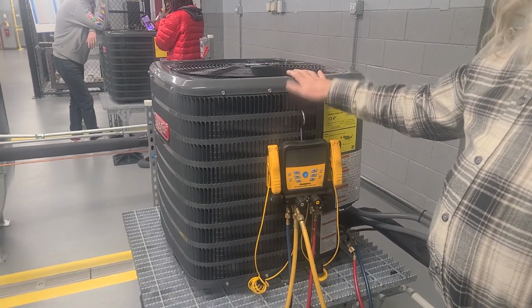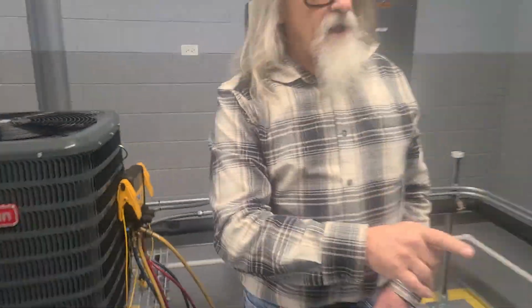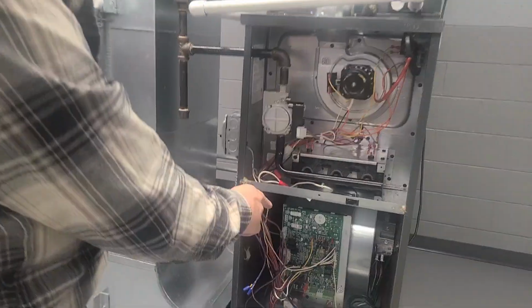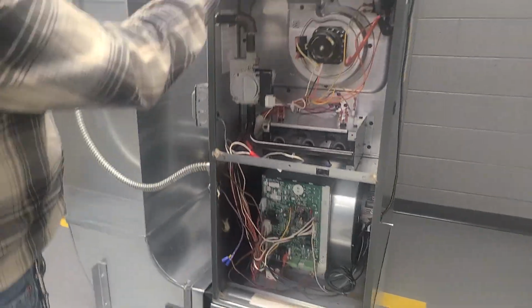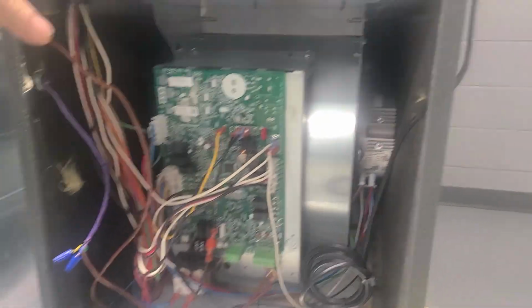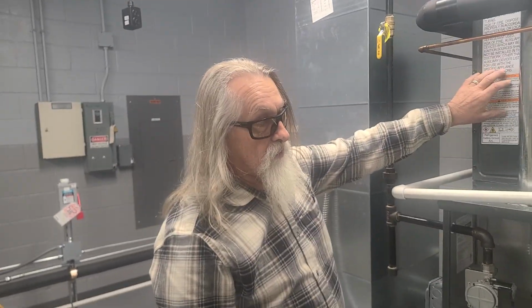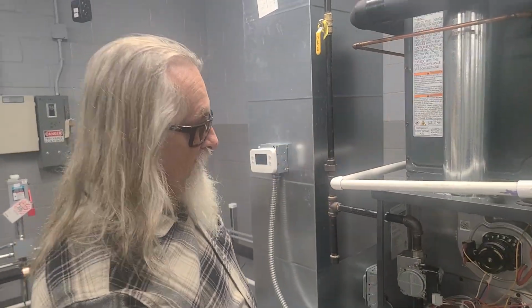Shortly after this starts, back over at the air handling unit, the board will provide that G signal, the thermostat G signal, through the board, and that will activate the blower motor, which will blow air past the evaporator coil in the air handling unit here.